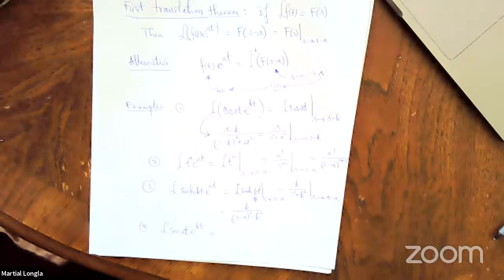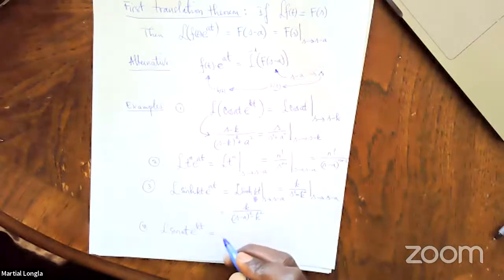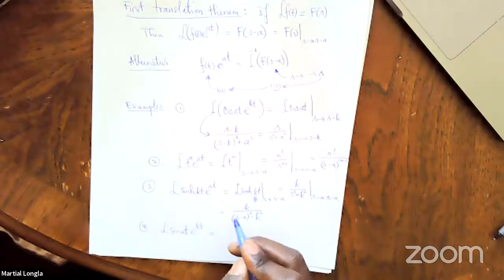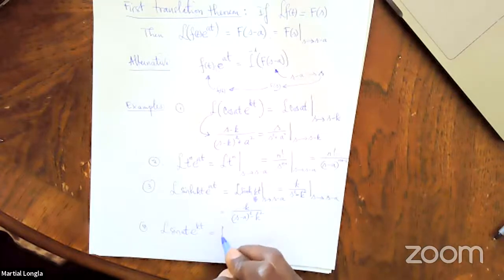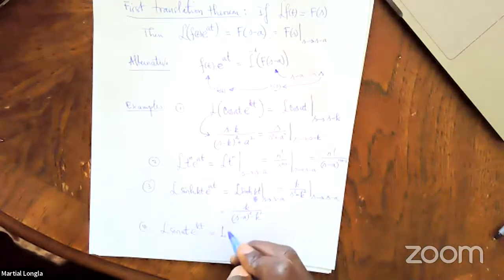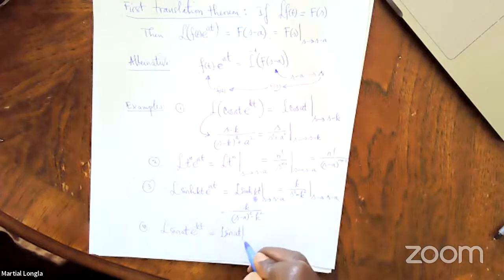Devin? What's the first step? The first step is it's the Laplace transform of sin(at) and replace s by s minus k.